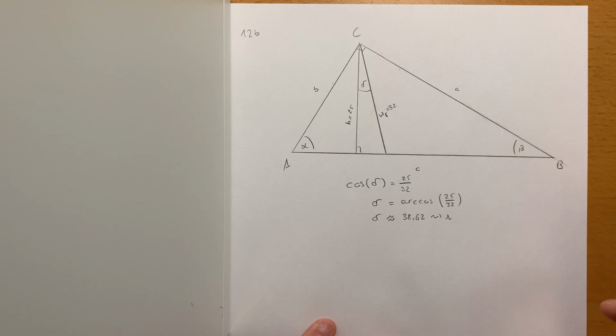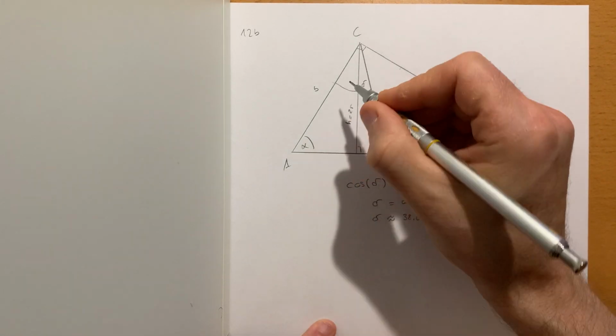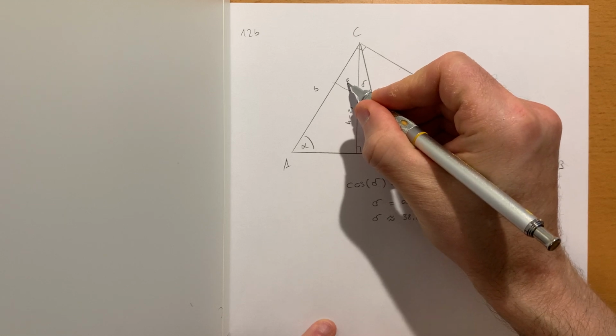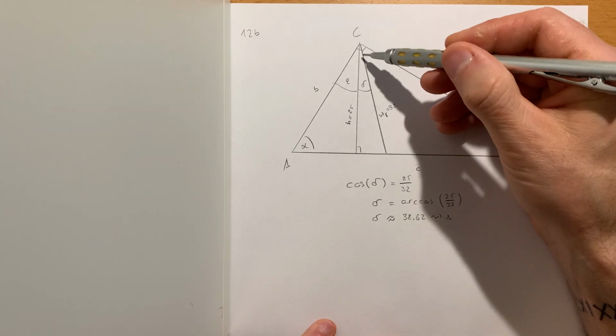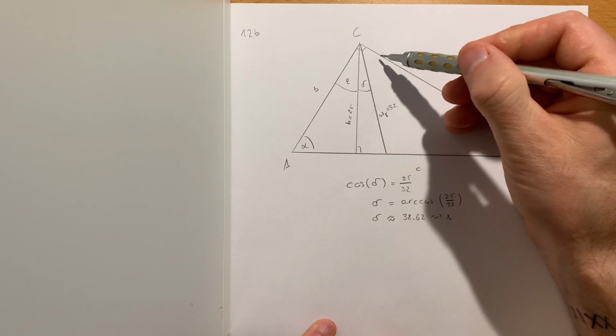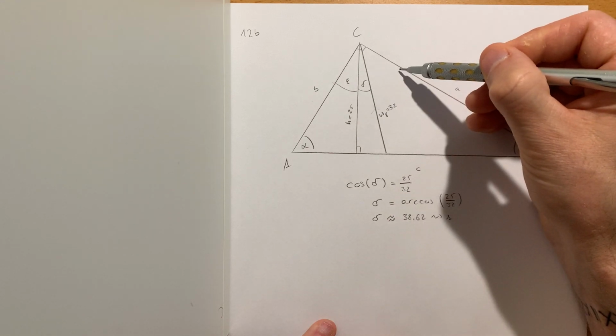Now we know what this angle is. Let's label that one epsilon. Why do we know that? Because this is the angle bisector of the 90-degree angle, so this is 45 and this is 45.